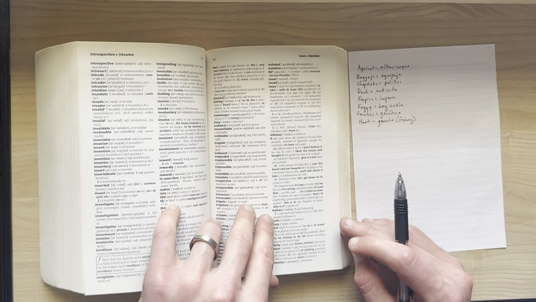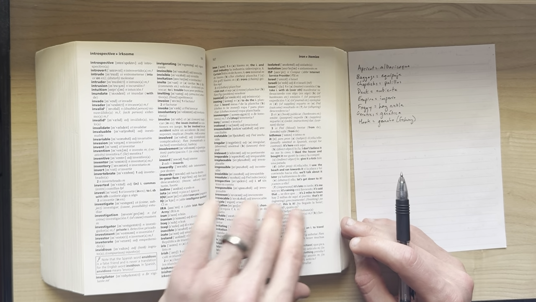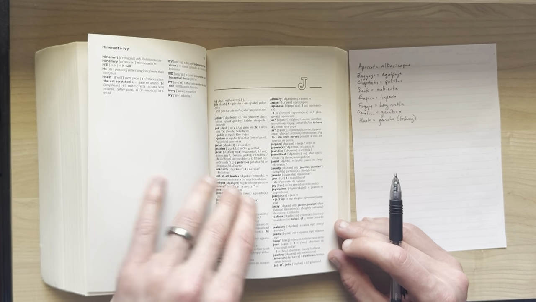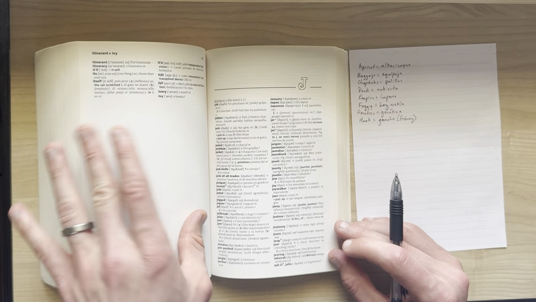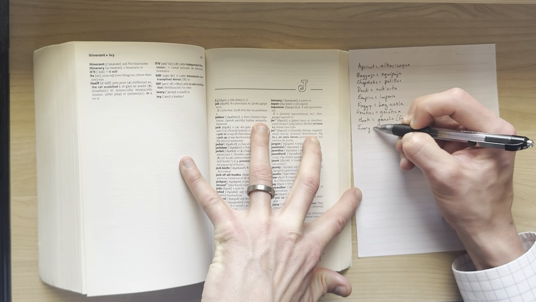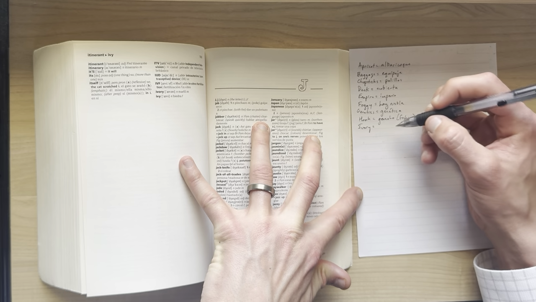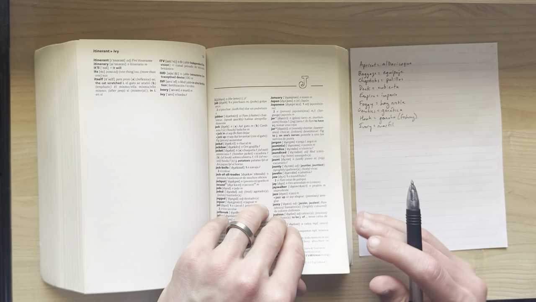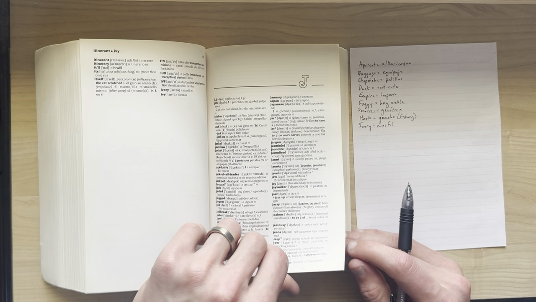Okay. I carries a lot of verbs. This is a good one. Ivory. Marfil.